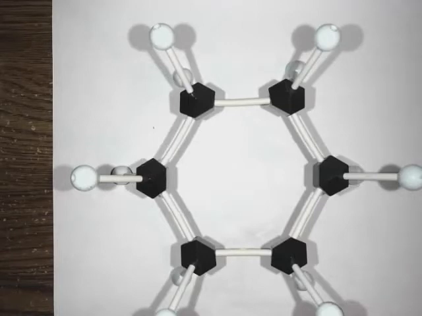So I have uploaded an instructional video already on cyclohexane, where I used Sci-Gress, a chemical platform, to illustrate certain features of the cyclohexane ring. I'm going to try to do it with the ball and stick model now.